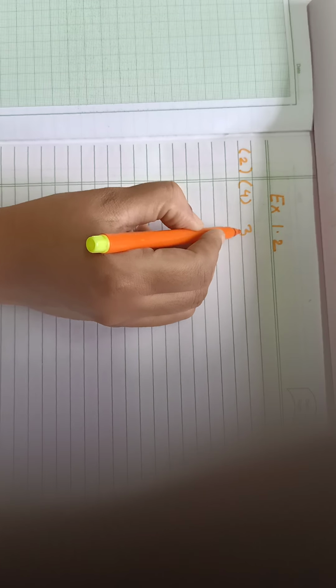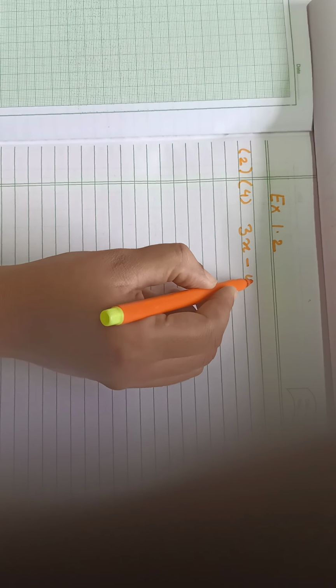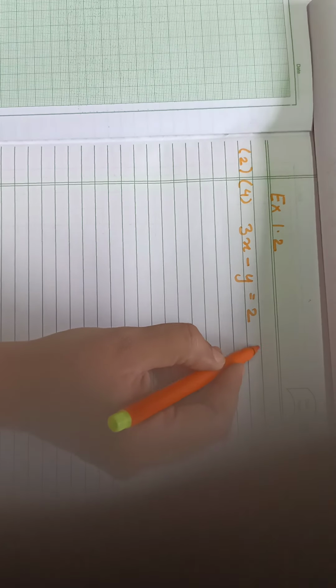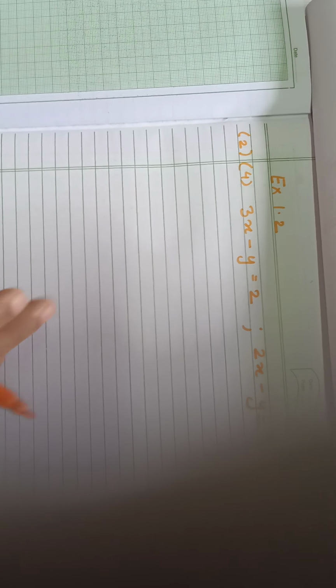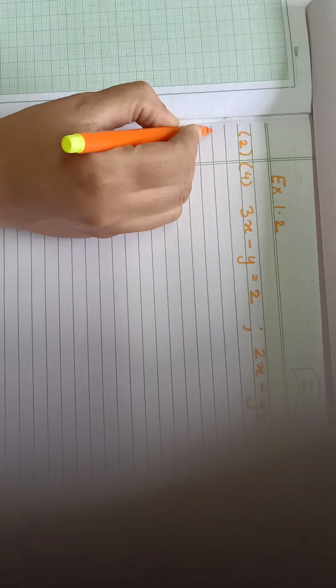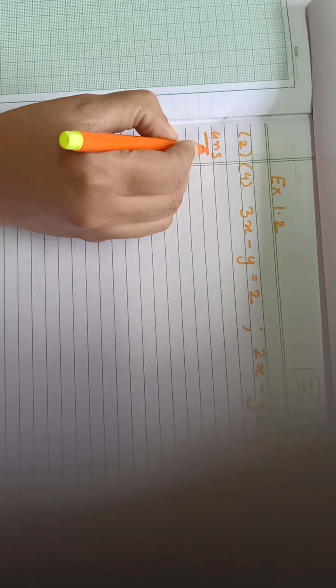Question number 4 is 3x minus y equal to 2, 2x minus y equal to 3. This is exercise 1.2, question number 4. Okay, so step number 1 is you write down the equations. Step number 2 is you make a table for each equation. Let's start with the first equation.